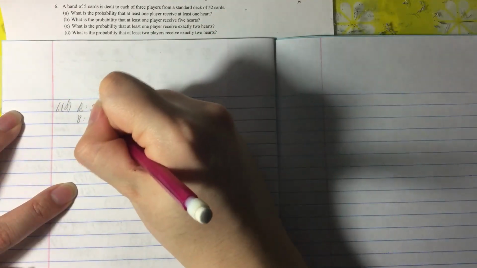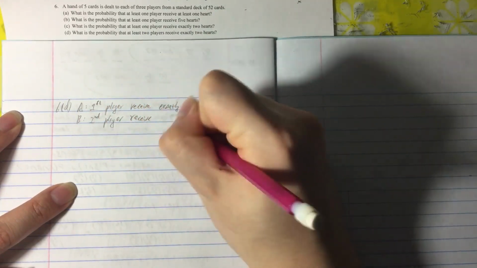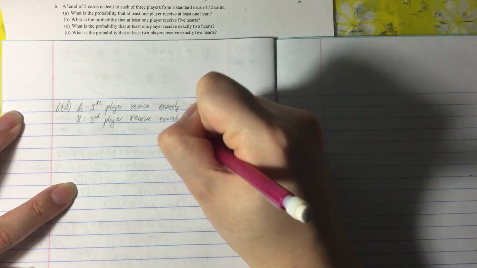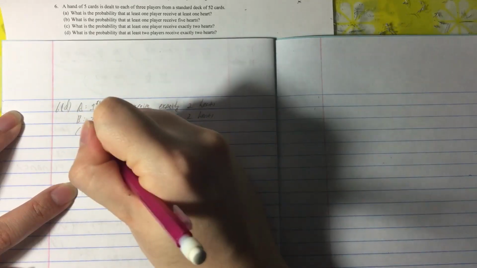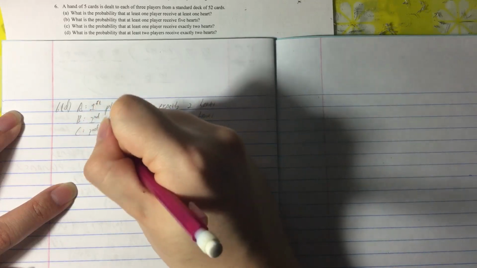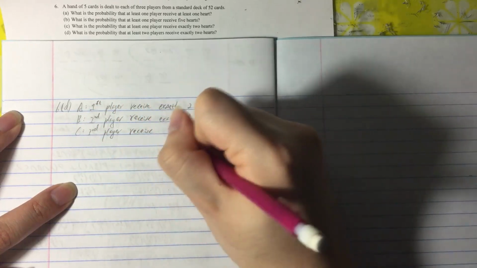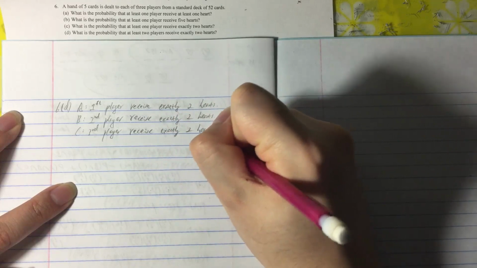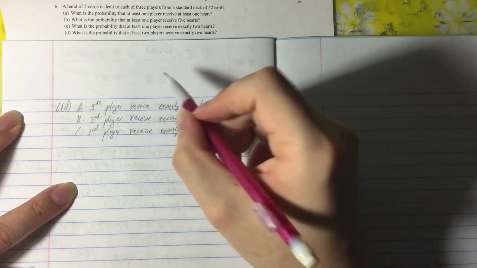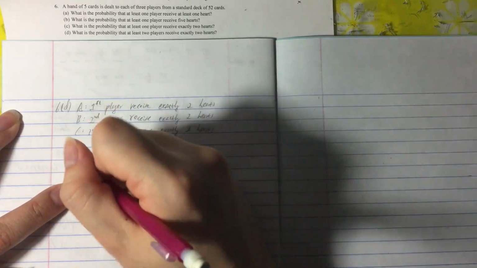Let event B represent the second player receives exactly 2 hearts. Let event C represent the third player receives exactly 2 hearts. We are looking for a probability that at least 2 players receive exactly 2 hearts.